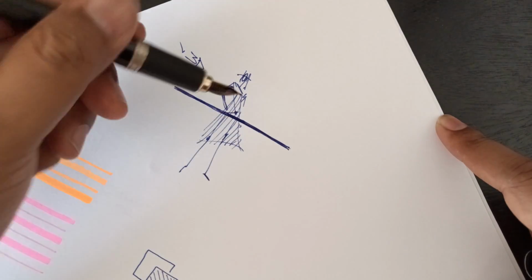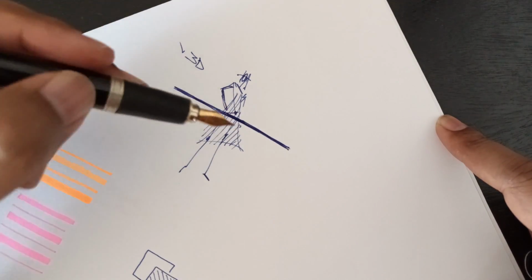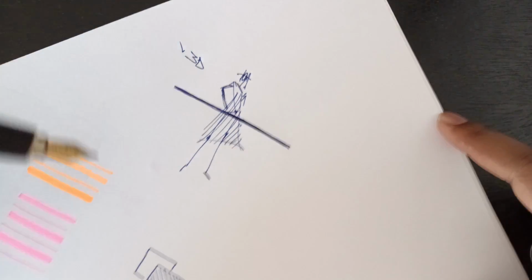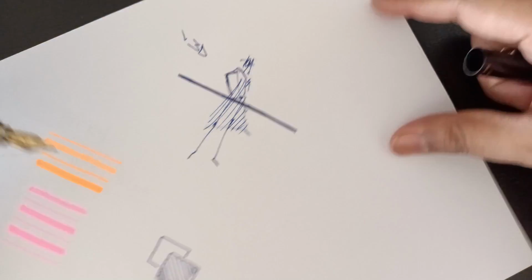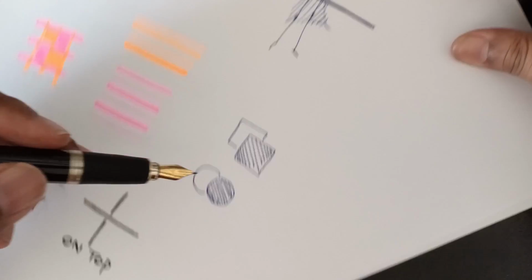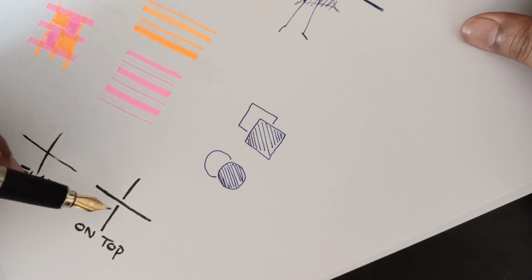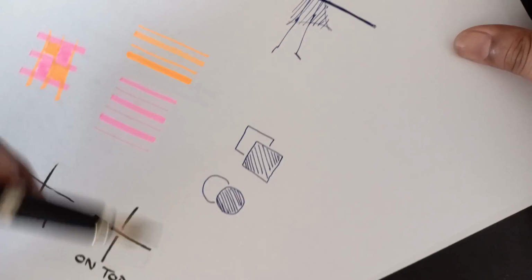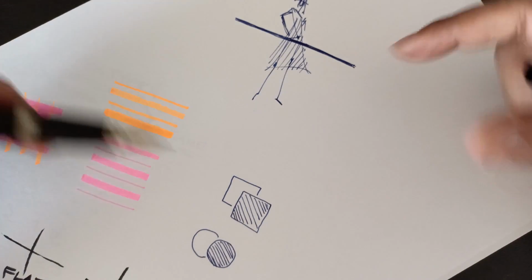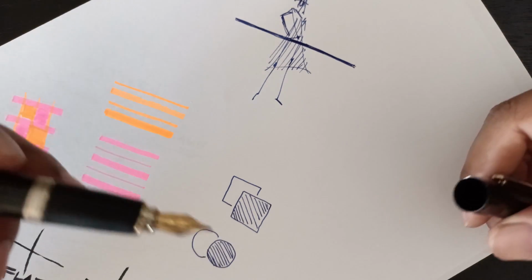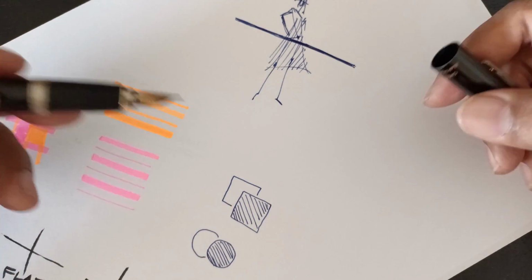That is the reason for simple drawings like this. By not touching the line, you can show that the line is on top of or under the line. These are just drawing tricks that give a little sense of perspective, what is on top and what is below.